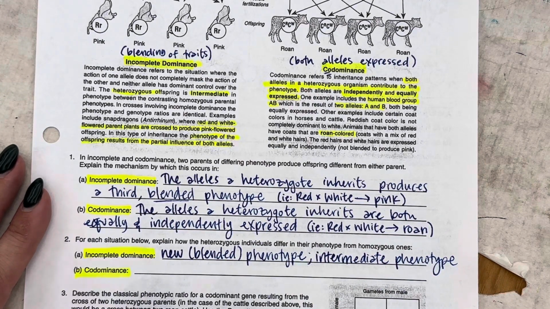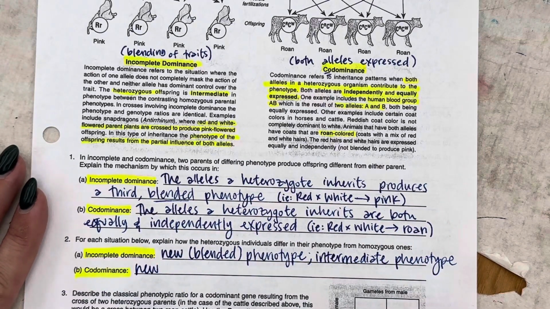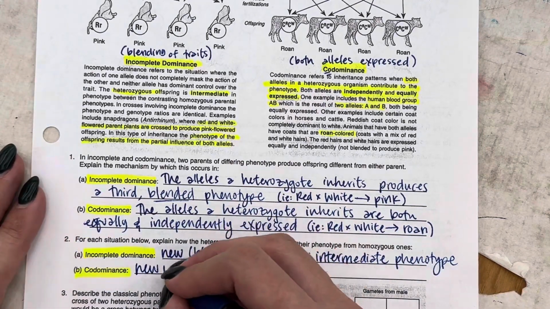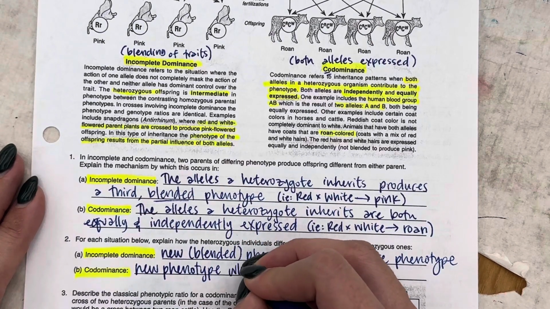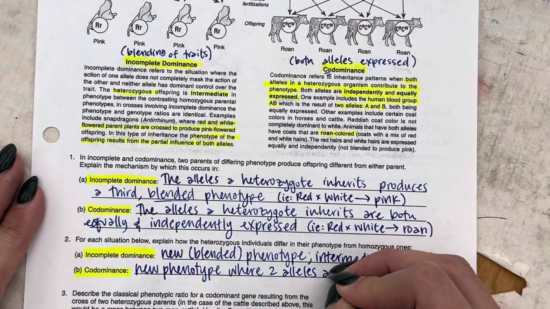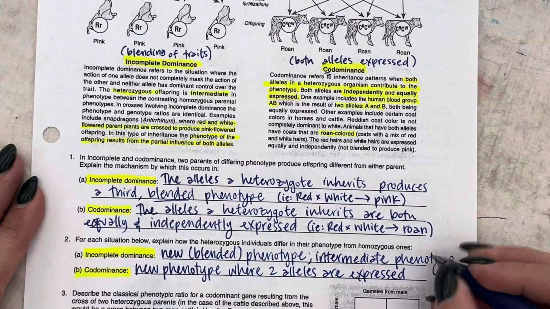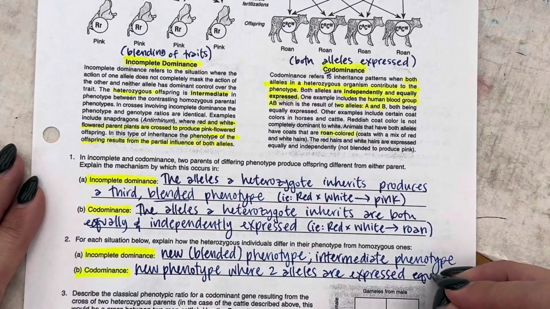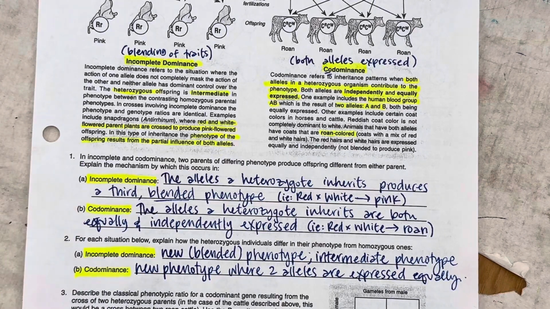And the codominance is a new phenotype, but it is not blended. It's a new phenotype where two alleles are expressed equally and independently. Okie doke.